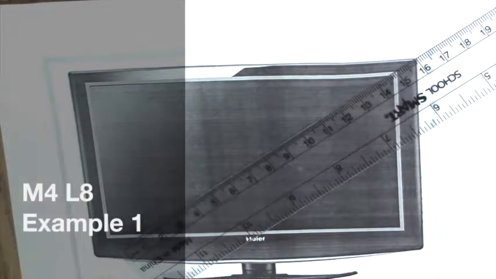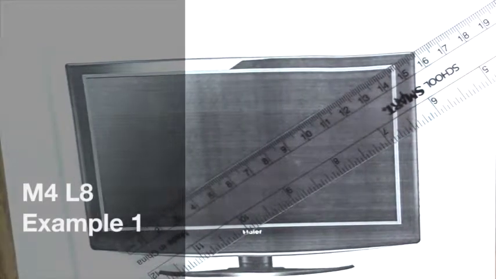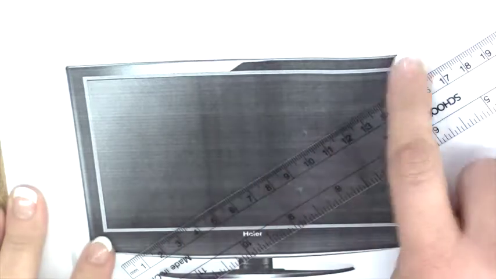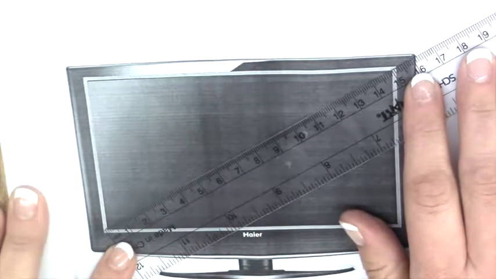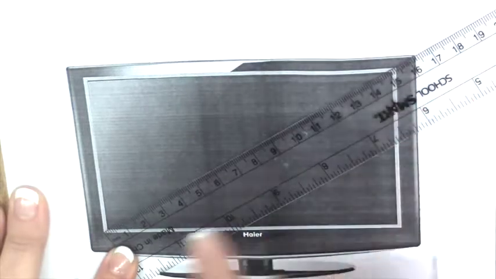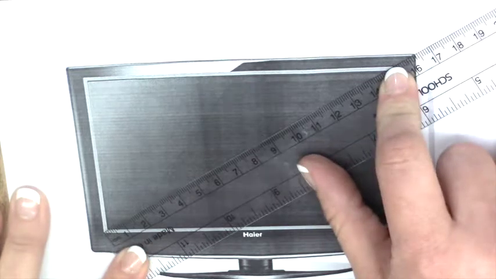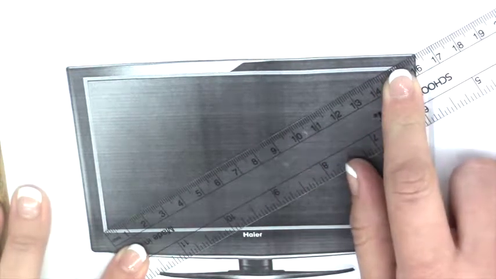All right, for example 1, we're going to be talking about some students' measurements of a TV screen. When we measure a TV screen, we measure diagonally across the TV and we go corner to corner. So like for this TV, we would line up our measurements similar to this, but it's really hard to get an accurate measurement sometimes, even when we're measuring.